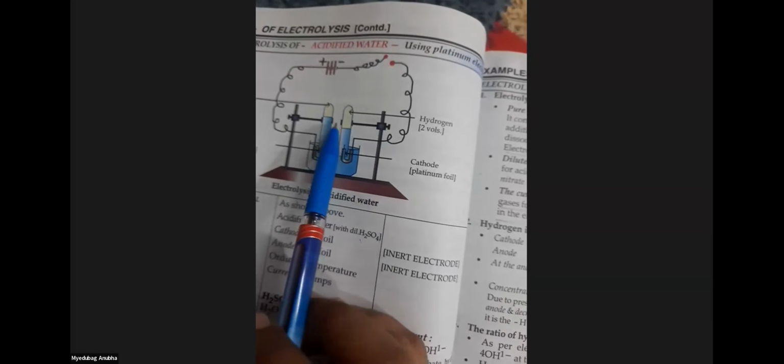Also, the current is passed for a prolonged period of time, that is, until the gas is collected. This ensures saturation of the gases in the electrolyte, which relates to the solubility of oxygen. What I'm trying to say is that, as you know very well, both the gases are present above the water. It means they are soluble. Hydrogen is soluble in water, and oxygen is also soluble in water. It is affecting the factor of solubility.